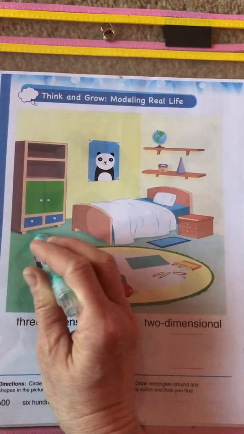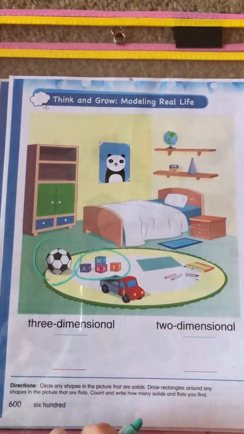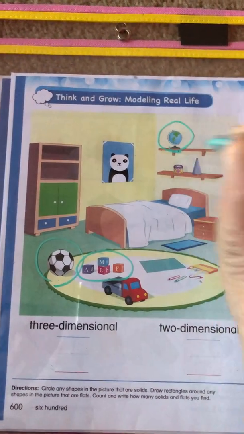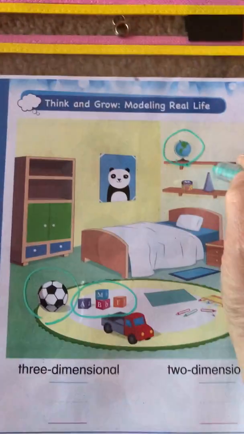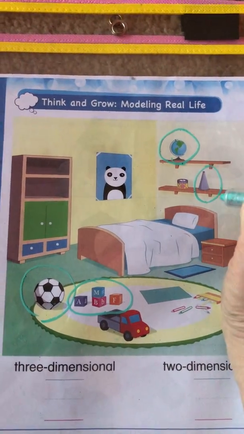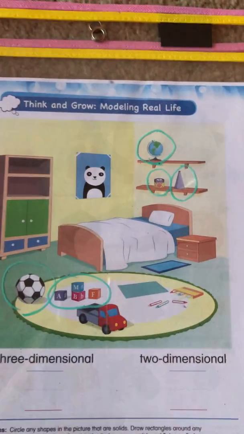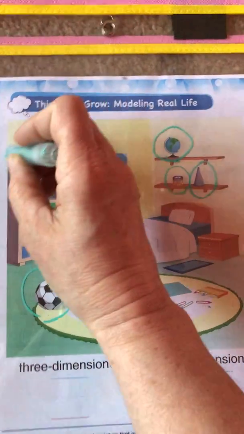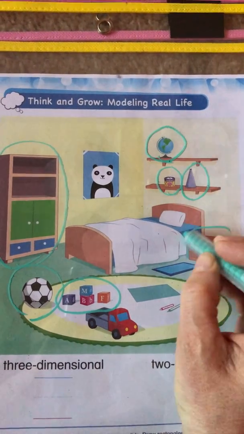Okay, here's a sphere. Here are cubes. Up here is a globe. That's a sphere. This looks like a cone and a cylinder. I bet we can even count the dresser here, or the shelf, and the bedside table.